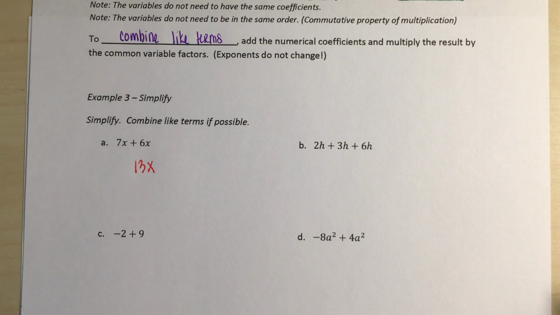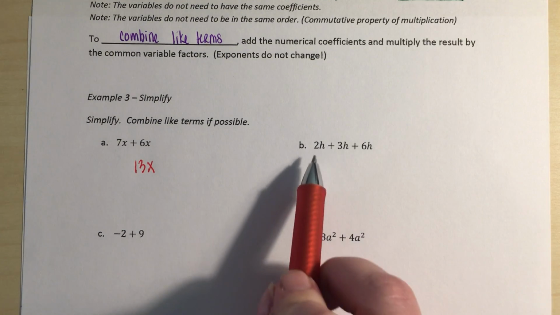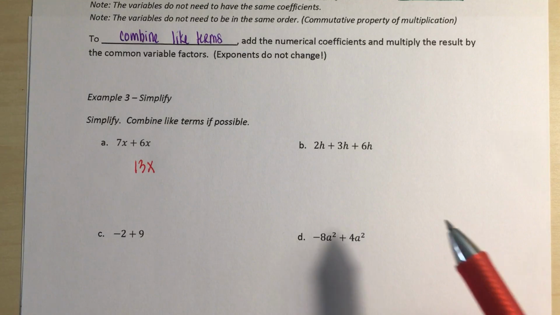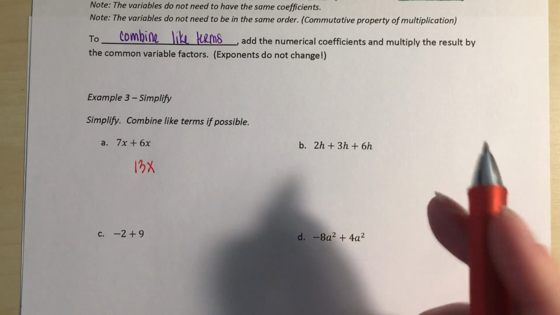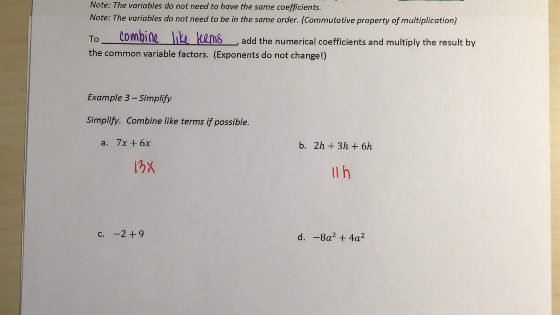For B, 2h plus 3h plus 6h. We have more than two terms, but they are all like terms. They all have the same variable, which is h. They all have the same exponent, which is 1. So we're just going to add up our numerical coefficients out front. 2 plus 3 is 5, plus 6 gives us 11. 11 becomes our new coefficient that's being multiplied by that h.